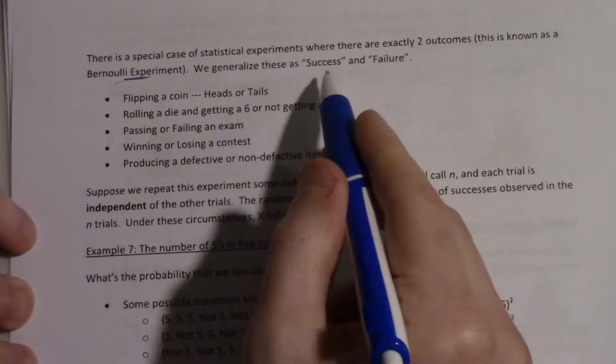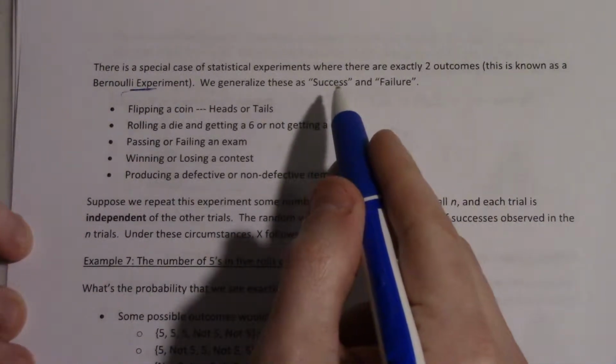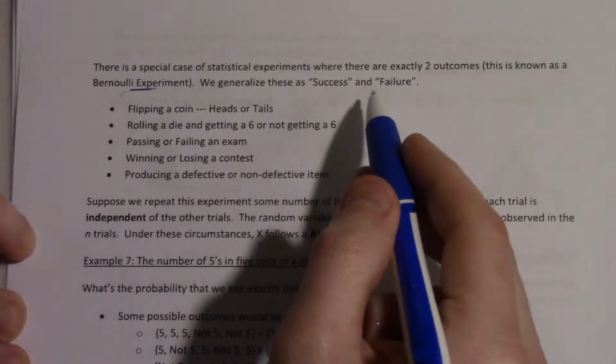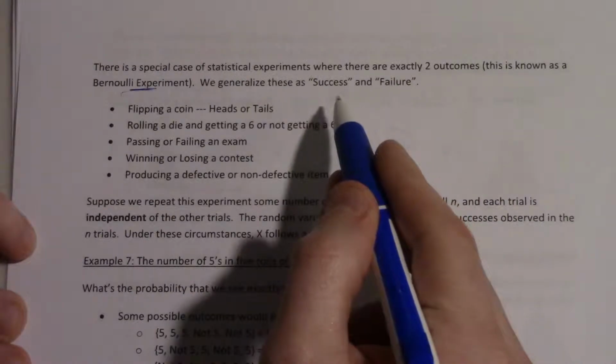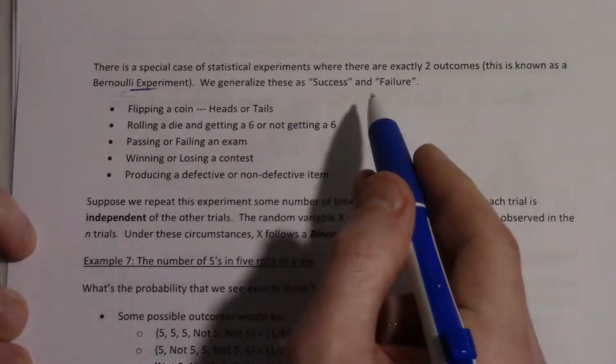In general, the exactly two outcomes are thought of as a success and a failure. And a success doesn't have to be a good thing. Success just stands for what you want to see.